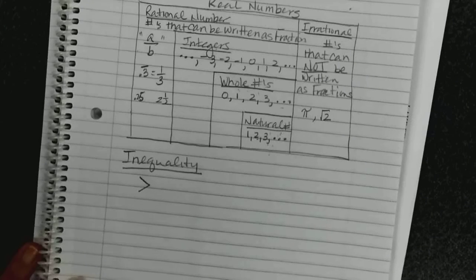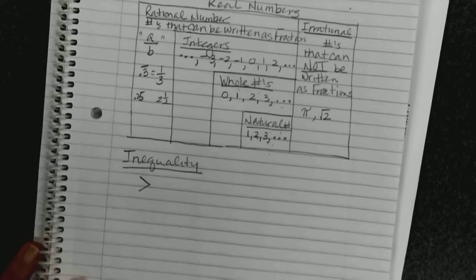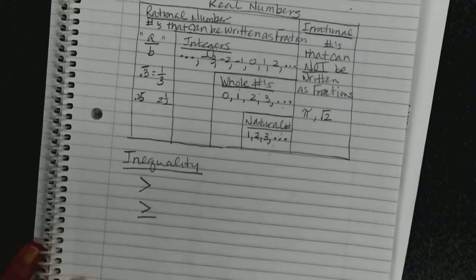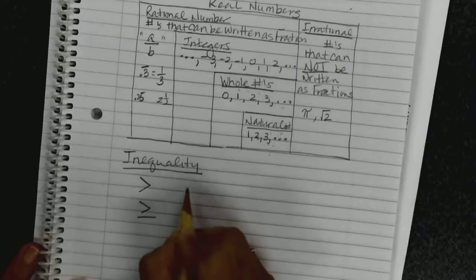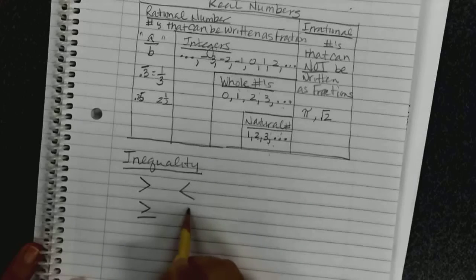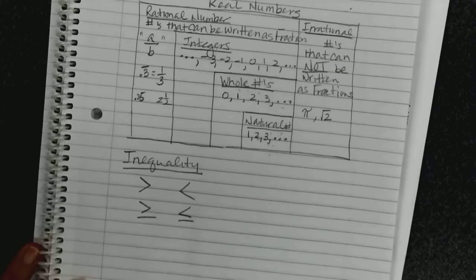That symbol is greater than. Okay? And then you have greater than or equal to. And then you have less than. And then you have less than or equal to.